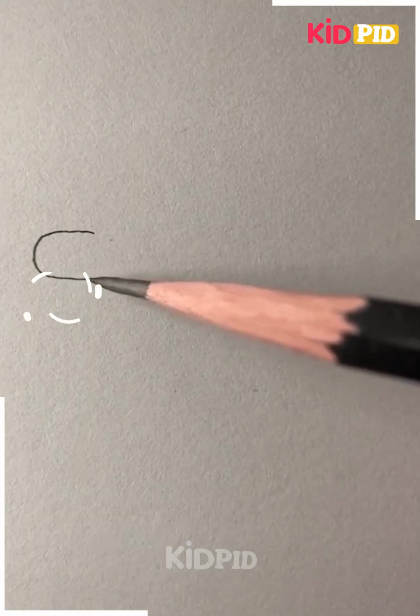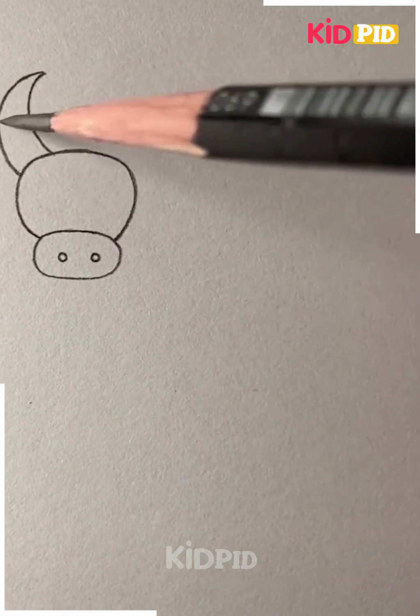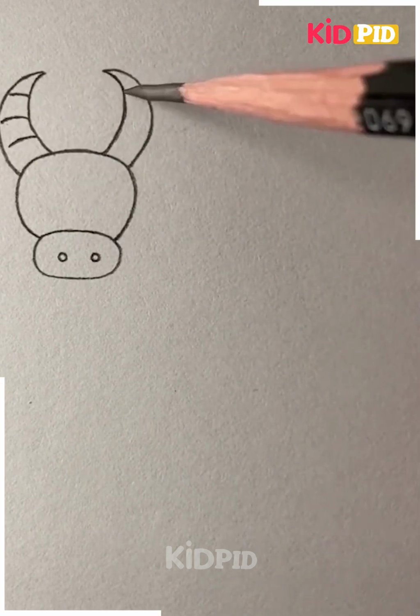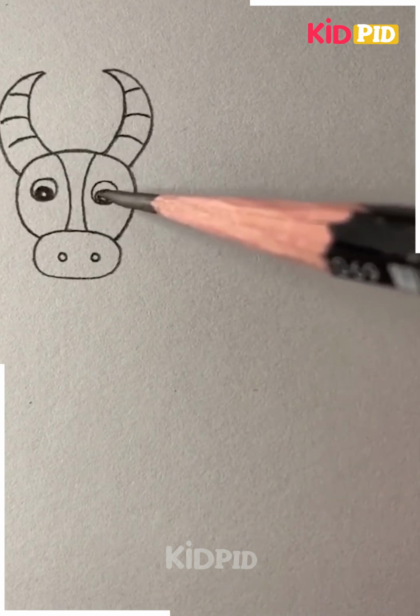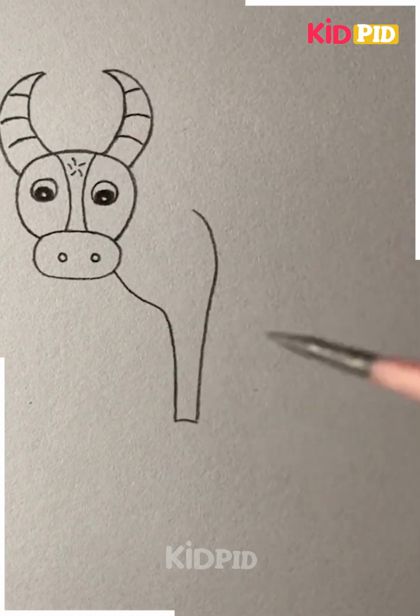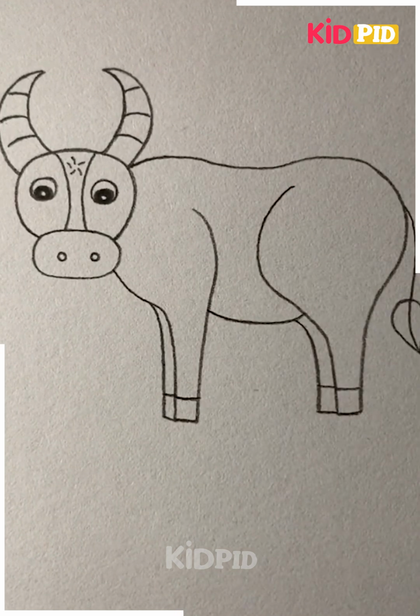Let's now move towards our another artifact. Again, you may require a pencil for this one. You just have to first make a round shape, and after that you just have to make the two nostrils. Then you just have to make another round figure over it that's going to represent the face of this bull. After that you just have to make the two cone type of shapes that are going to represent the antlers, and after that the rest of the body is to be made.